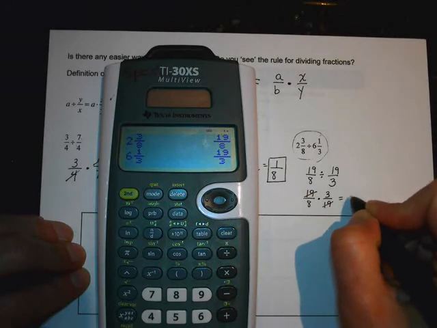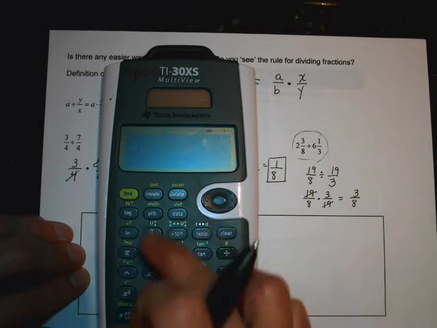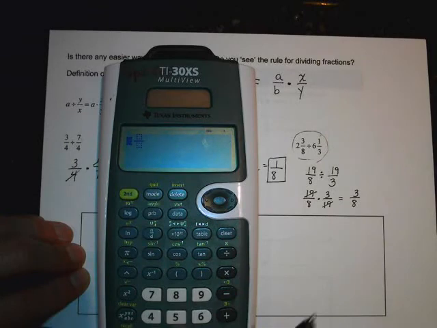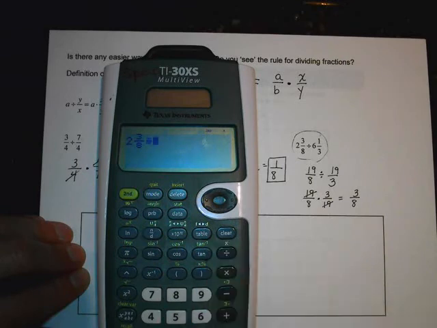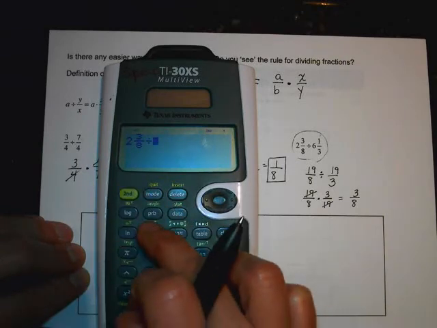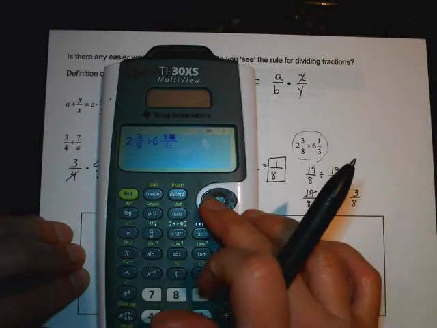And you can see that the 19s will cancel and you're left with 3/8. But let's just practice this with our calculator. So 2 3/8 divided by another mixed number, 6 1/3.